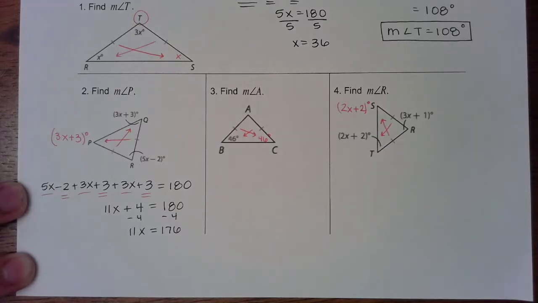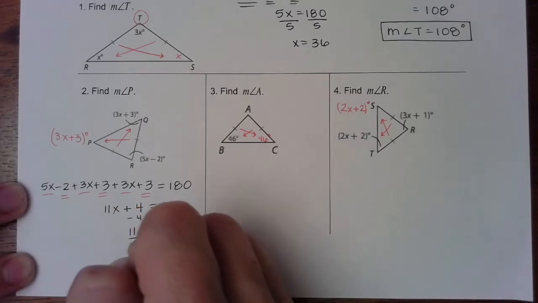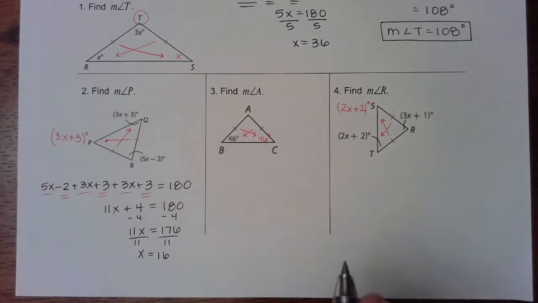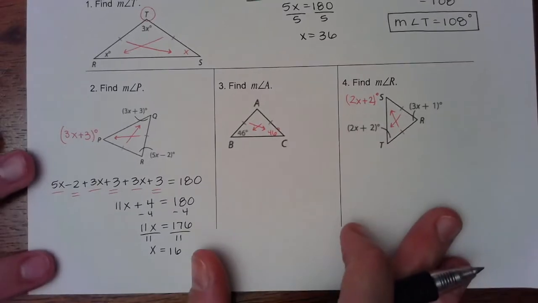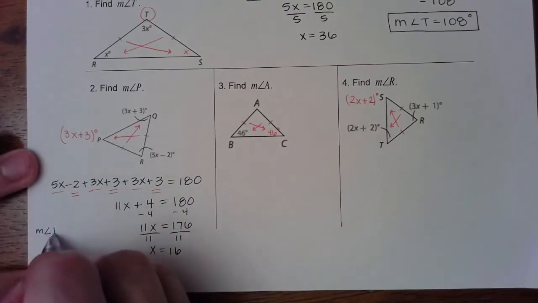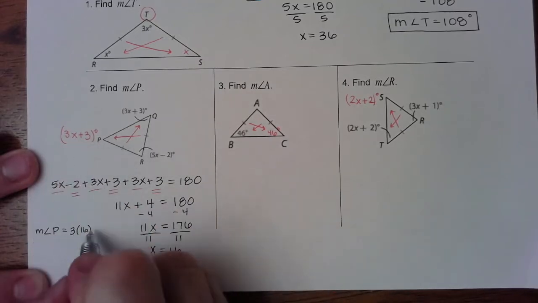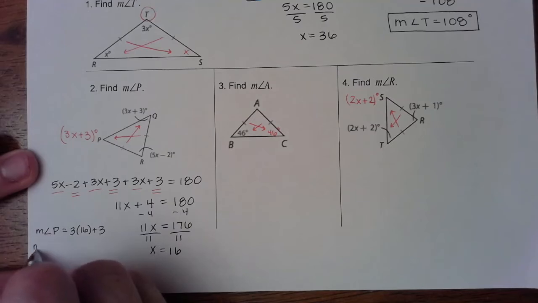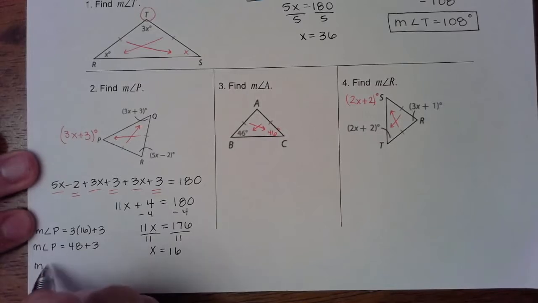And then to finish solving for this one, remember you're trying to get the x all by itself. So you're going to divide both sides by 11. And for this one, you're going to get x is equal to 16. You have to be careful, though, because this is not the answer to the question. They want us to figure out the measure of angle P. So once I get x equals 16, I'm going to come over here. The measure of angle P is equal to 3 times you plug in the 16 that you got for the x plus 3. And so what's that going to be? 48 plus 3. So the measure of angle P will be equal to 51 degrees.